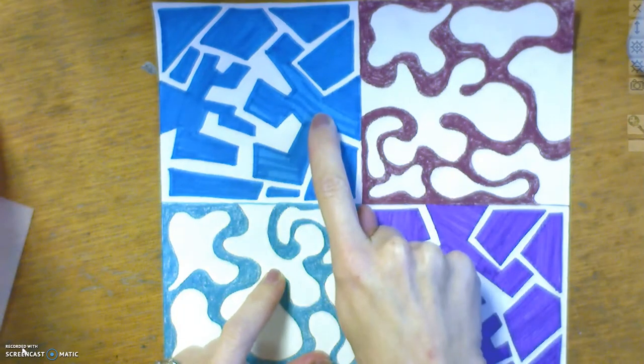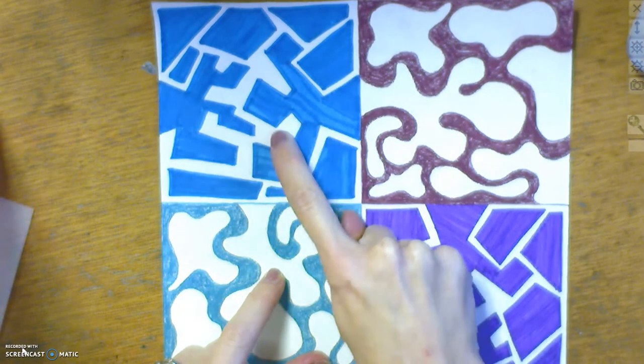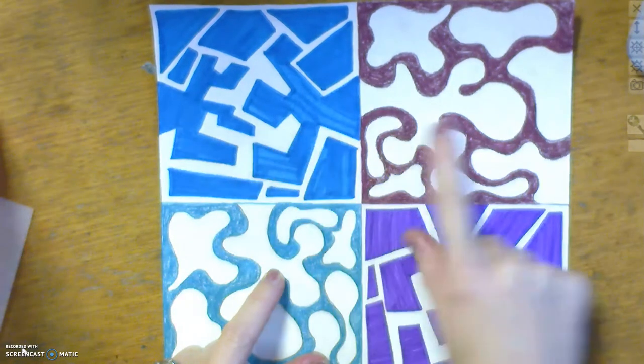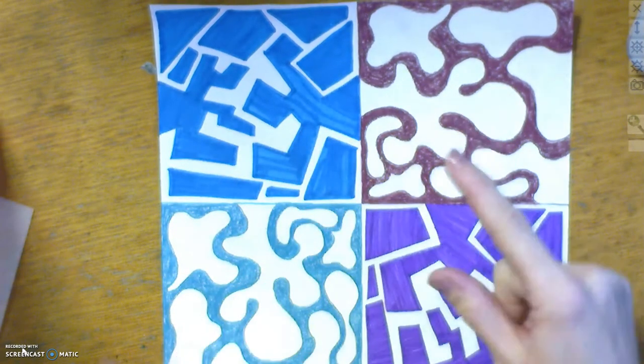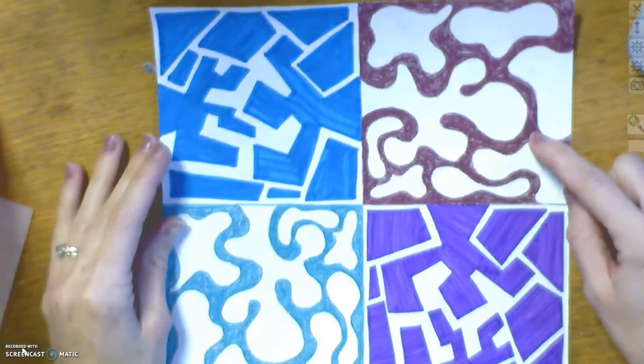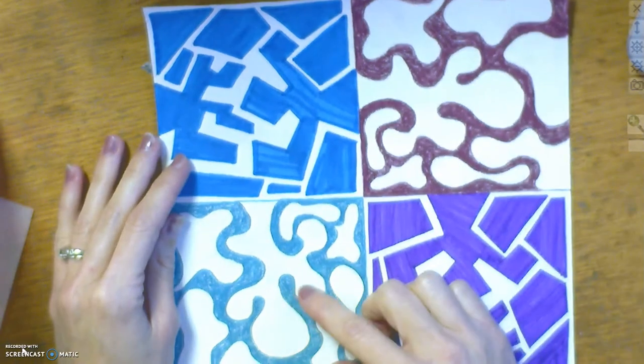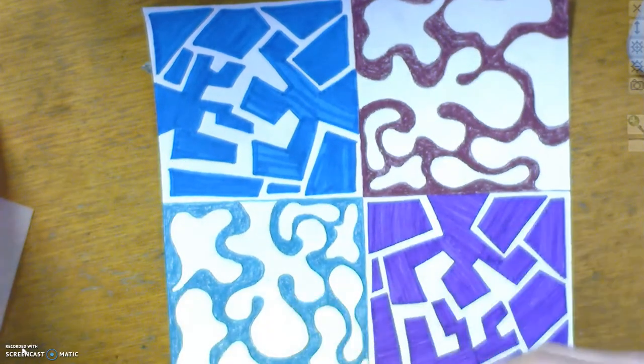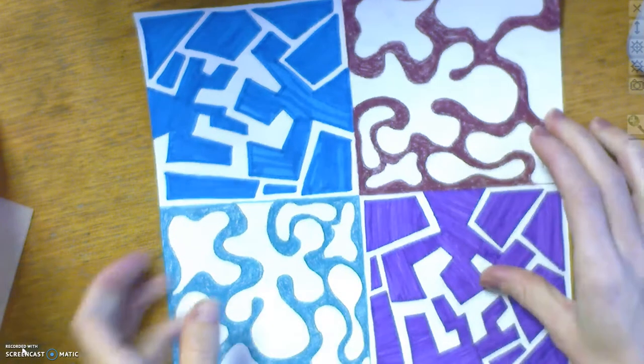The geometric shapes are going to be positive, so the shapes are filled in and the background is negative. The organic shapes, the shapes are negative and then the background is positive and filled in on both sides. So before we get started on our final, we need to practice how to make geometric and organic shapes.